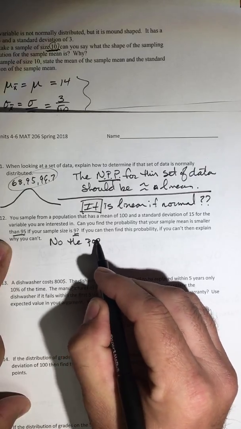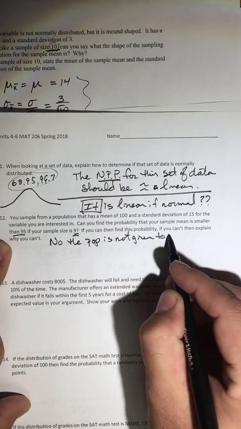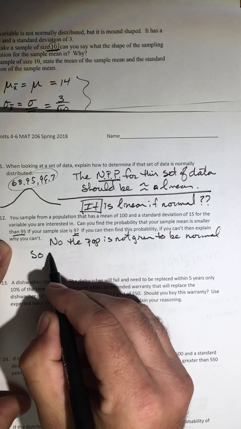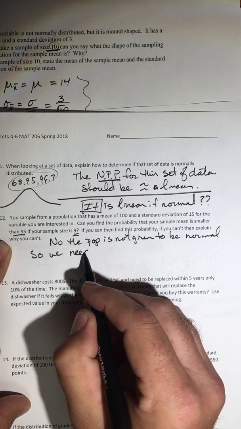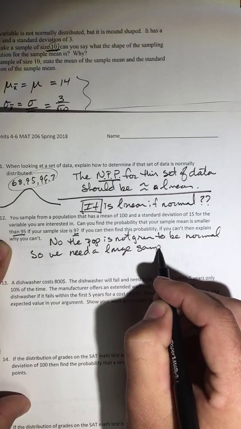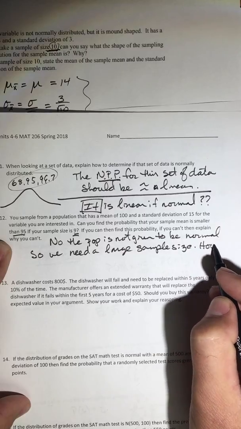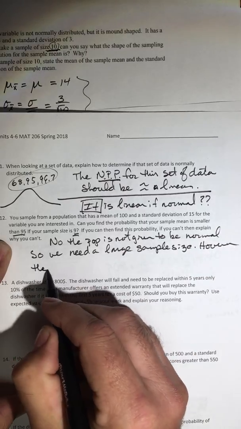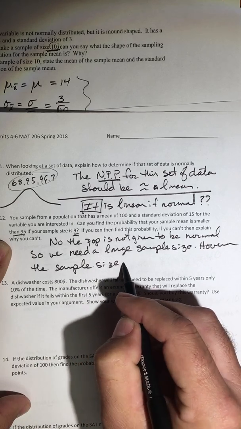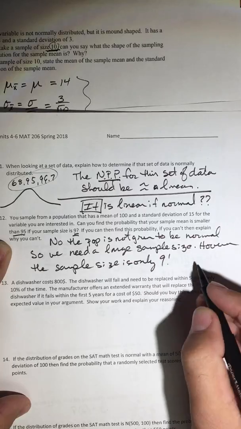The population is not given to be normal, so we need a large sample size. However, the sample size is only 9.